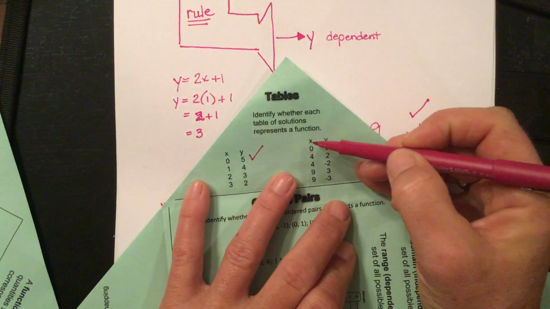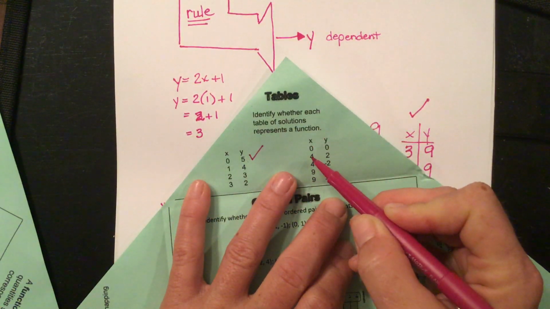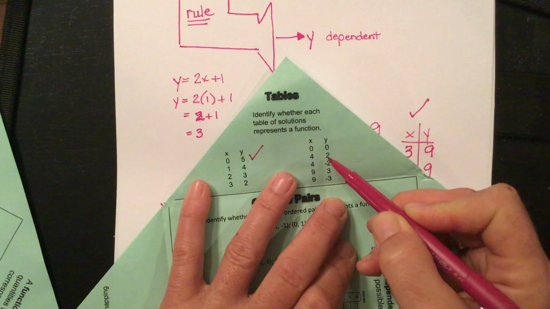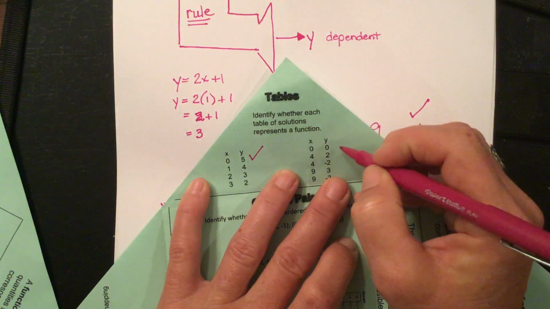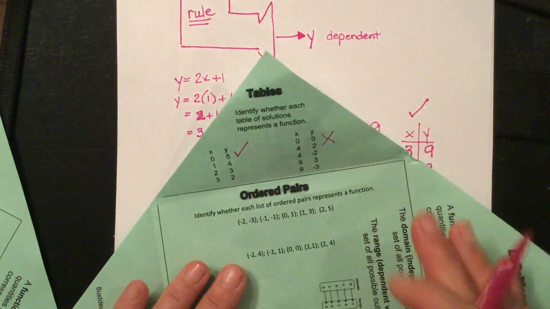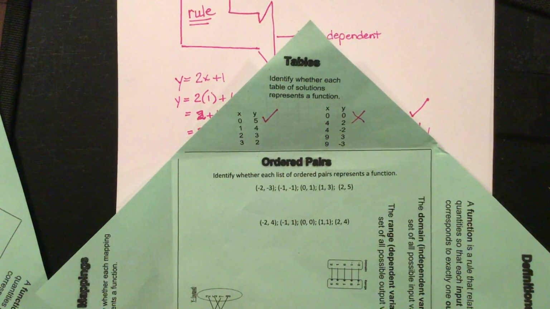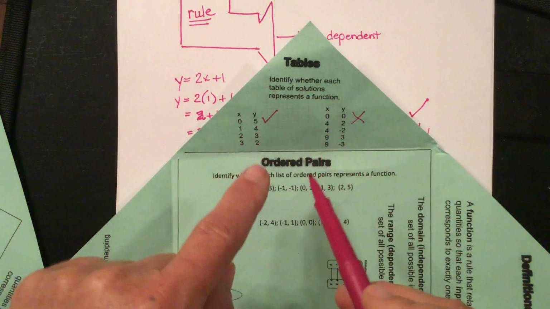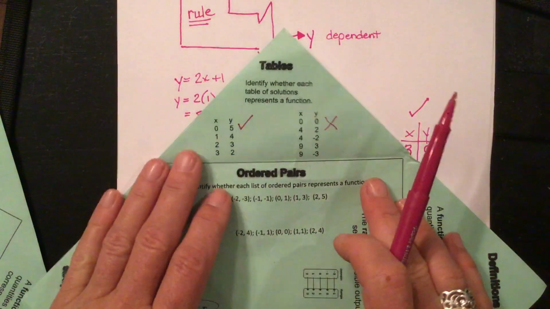All right, look at here. If you notice, I have the same x, but I have two different outputs. That is not a function. That is all we have to learn, okay? It's recognizing whether it's a function or not a function from a table, ordered pairs, mapping, or a graph. So let's look at all of these.